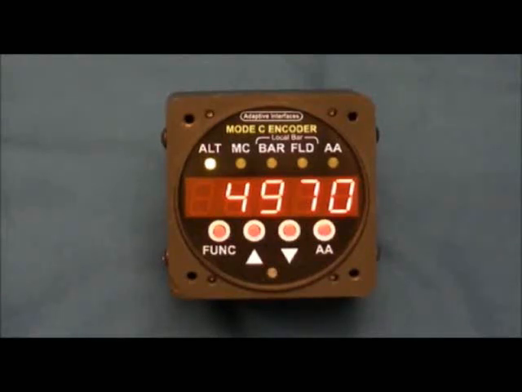It's now time to start the demo. We'll start the demo by going over the functions that are available on the instrument and the buttons that are on the instrument. The functions are listed across the top of the instrument just above the digital display, and they have an accompanying indicator light to let you know which function is active.